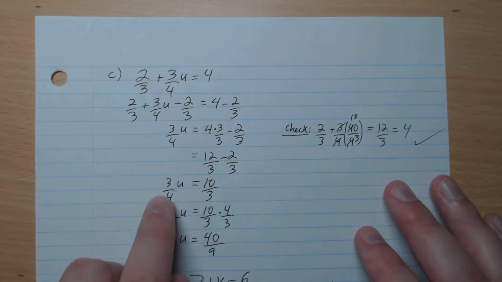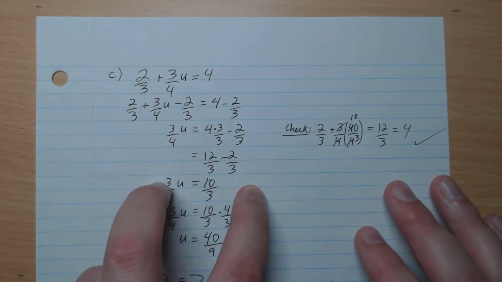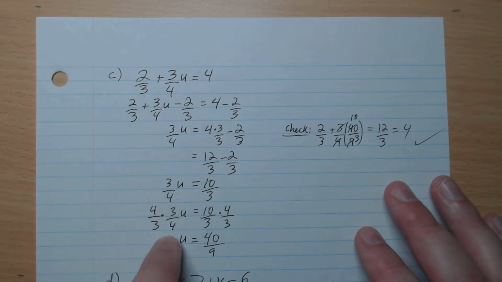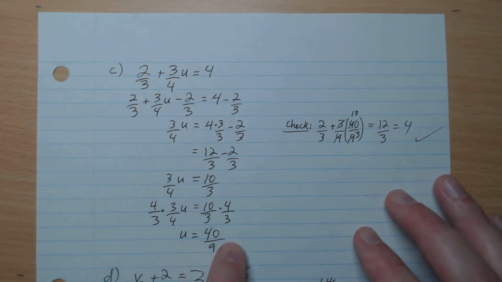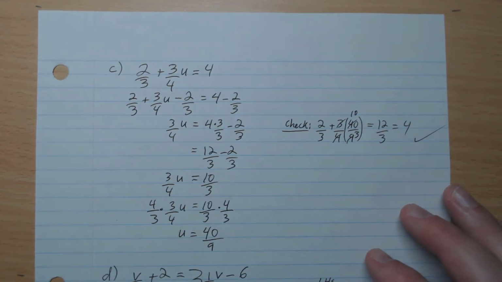And now we want to get rid of this 3/4. So we're going times the reciprocal, 4/3. 4/4 cancels, 3/3 cancels. What's left is u. So u is 10 times 4 over 3 times 3, which gives 40/9. And that here is our final answer.